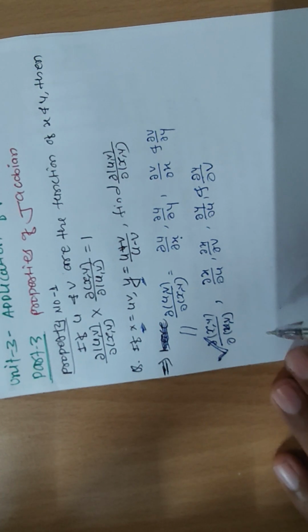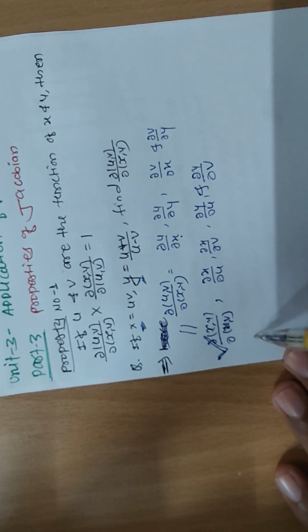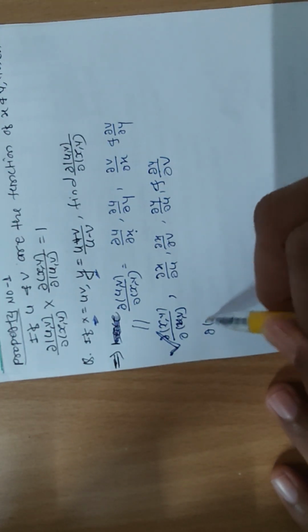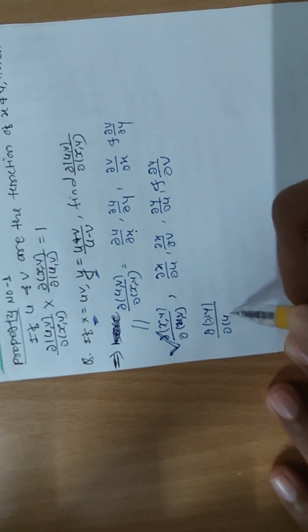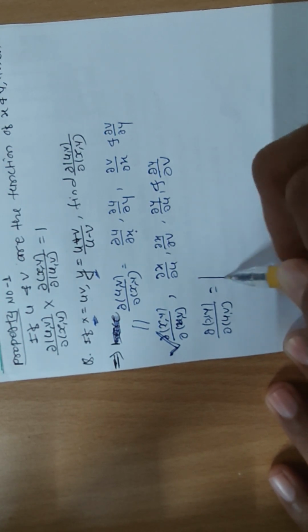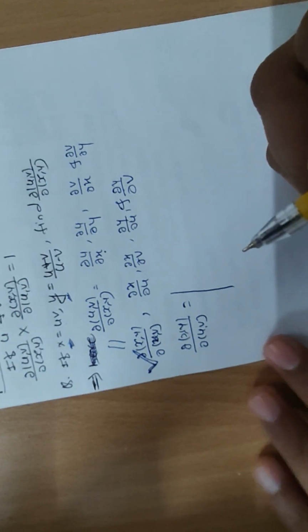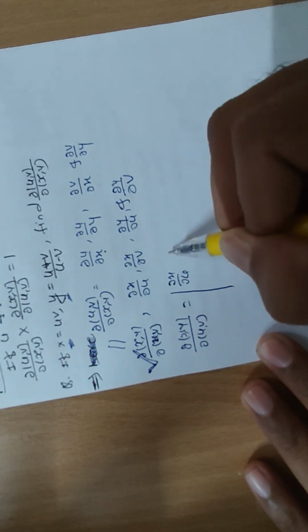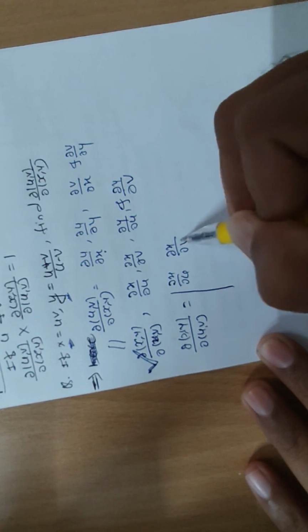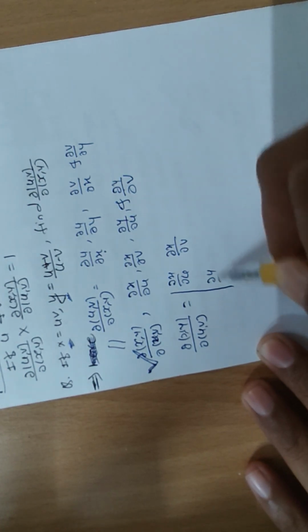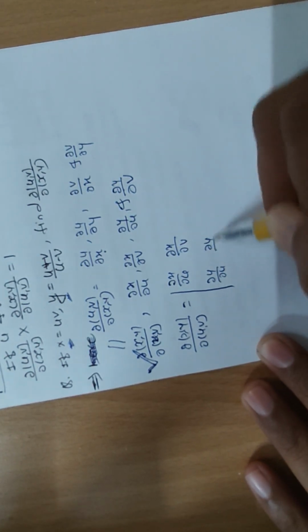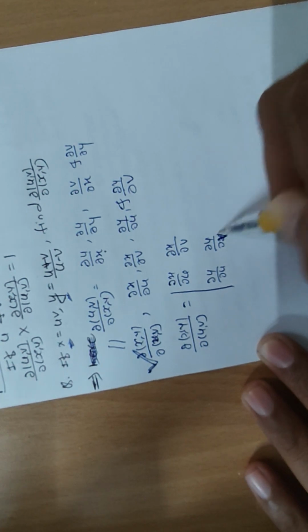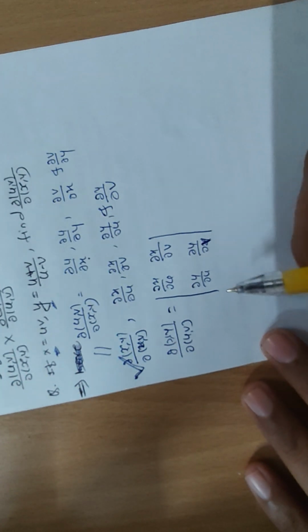Now find this term ∂(x,y)/∂(u,v), which in determinant form is: first row ∂x/∂u and ∂x/∂v, second row ∂y/∂u and ∂y/∂v.